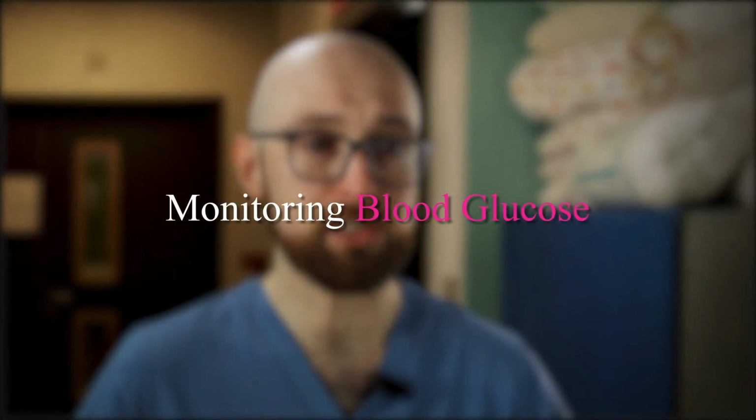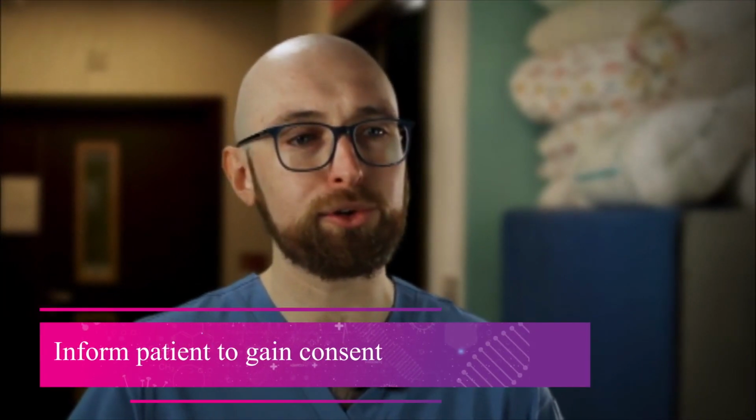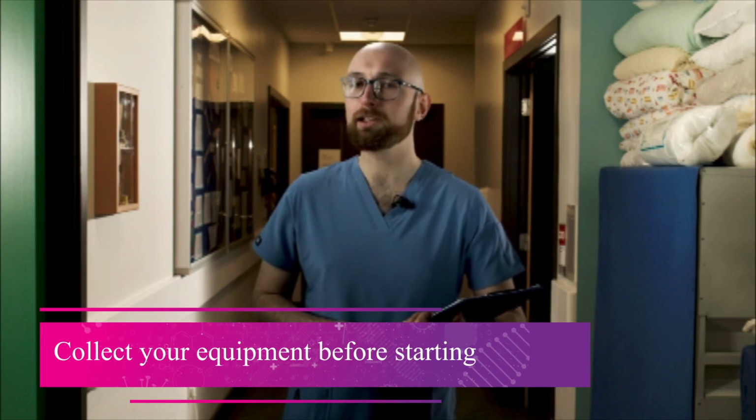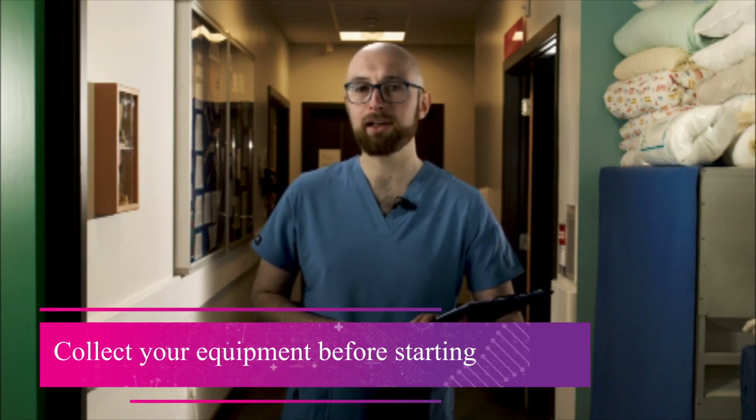When monitoring the patient's blood sugar, first tell them what you're going to do in order to gain consent. Before starting, ensure you have all the equipment you will need, including the alcohol swab wipe, lancet, test strip, glucose monitor, cotton wool ball, gloves, access to a sharps bin, and a plaster band-aid if needed.